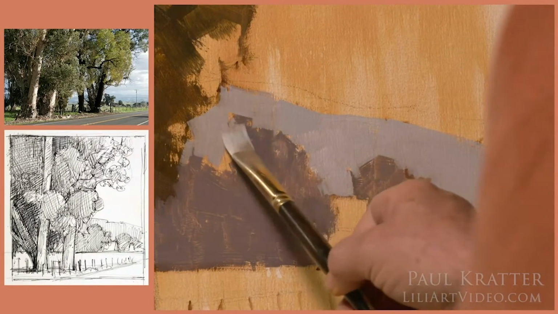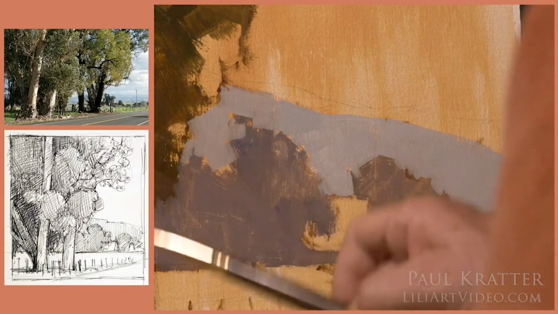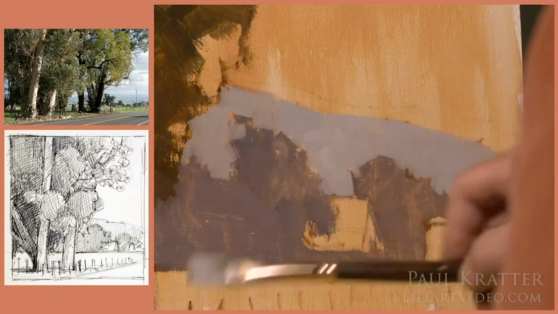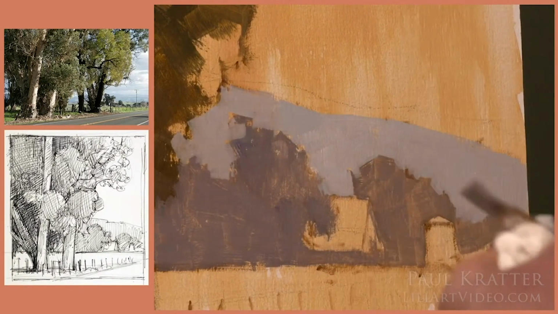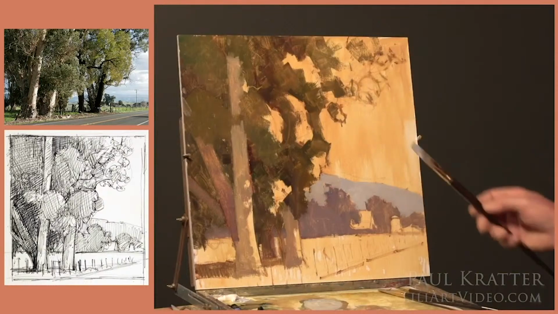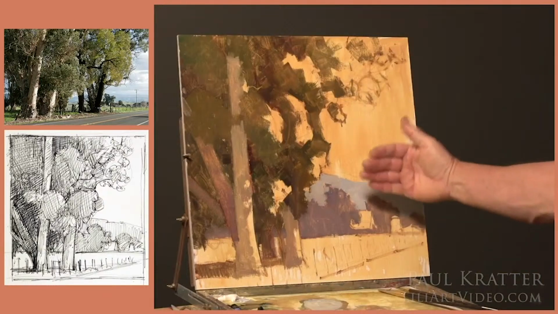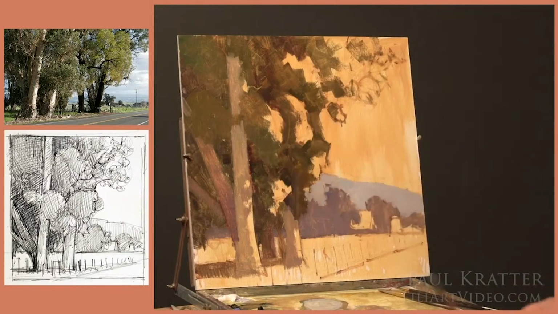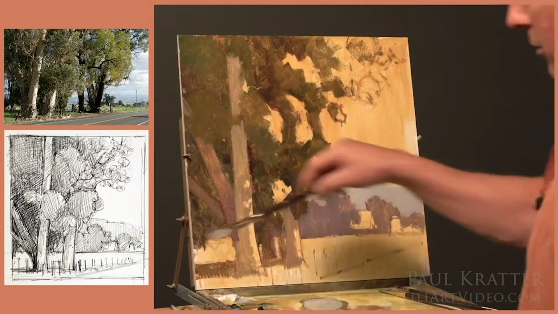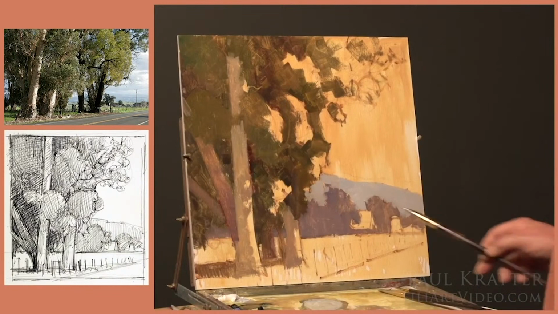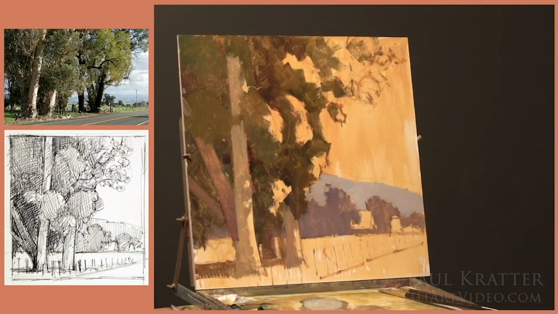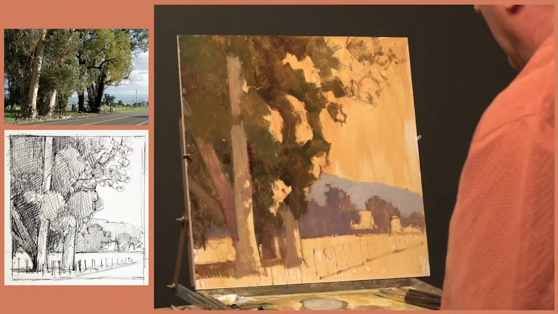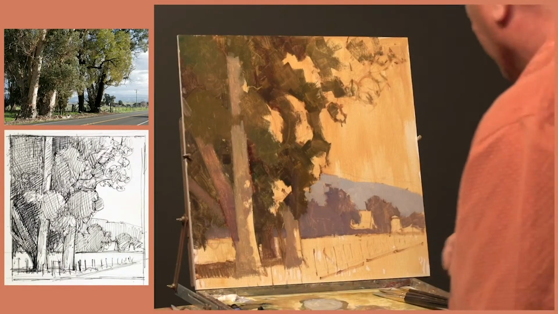So I'm looking for the big mass. I've stayed with the same brush. And you already start to see that this really recedes, that this is way in the foreground, this is pretty far in the background. I think now I'll probably, let's start working with the light side.